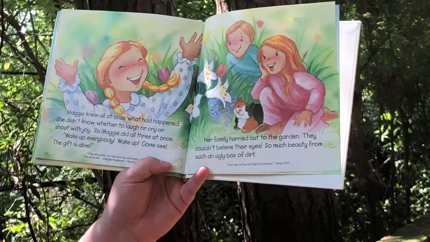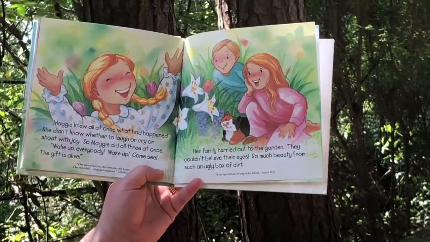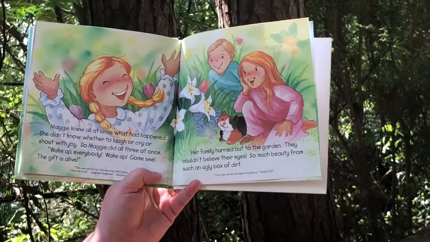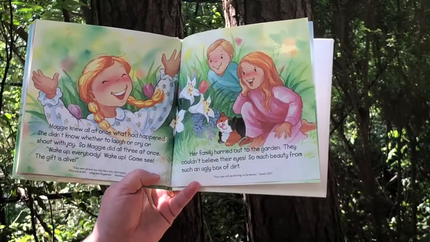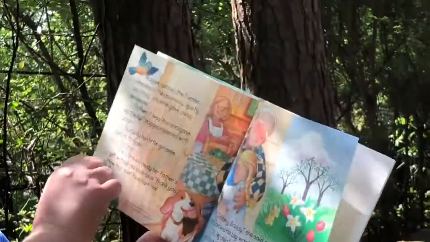Wake up, everybody! Wake up! Come see! The gift is alive! Her family hurried out to the garden. They couldn't believe their eyes. So much beauty from such an ugly box of dirt.